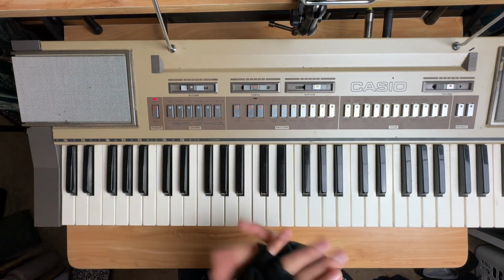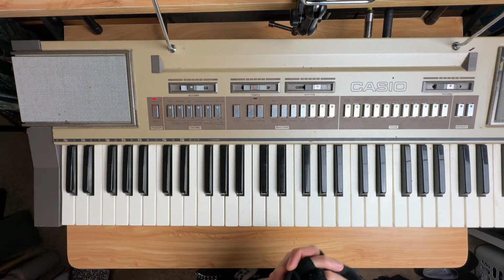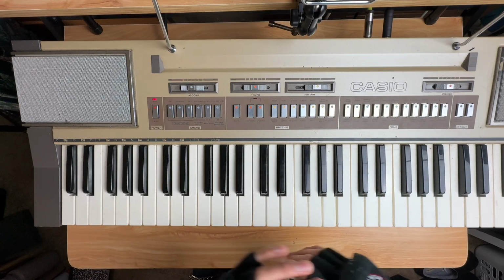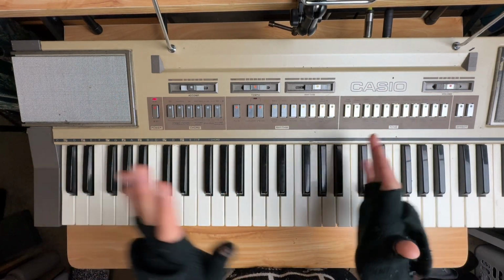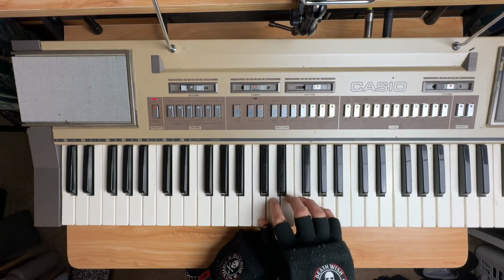Now, I don't know everything that there is to know about the church modes, but I do know that there were different ways of talking about these notes as we play them. So, staying within the key of C, where we have no sharps, no flats, all natural notes, we would get something like this.